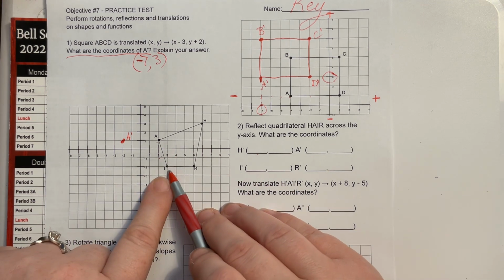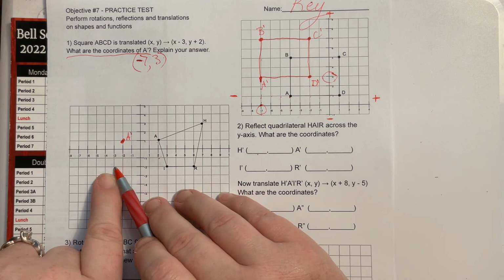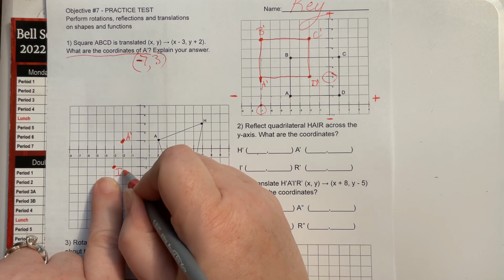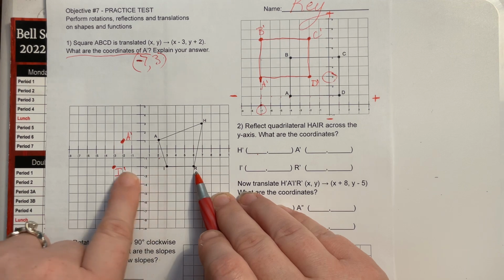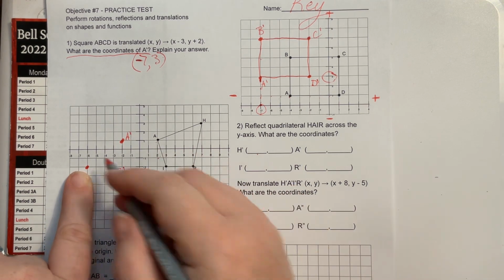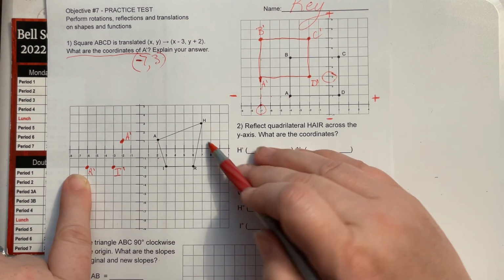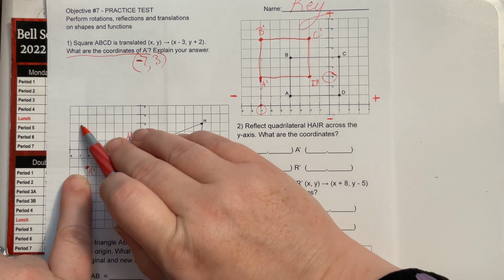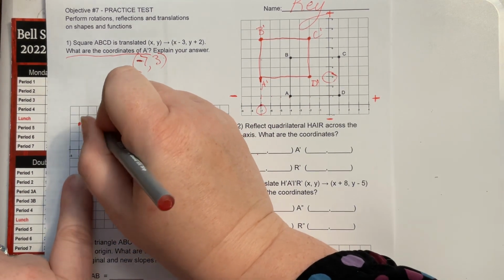Next we have I. I's on number 3. So now we have -3. So here's our point. I prime. R's all the way over here at 6. So over here at 6, that's R prime. And H is way up here at number 7. So, oh, here's -7 right here. H prime.